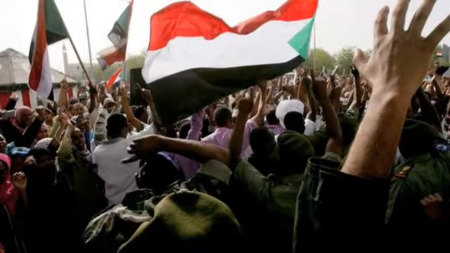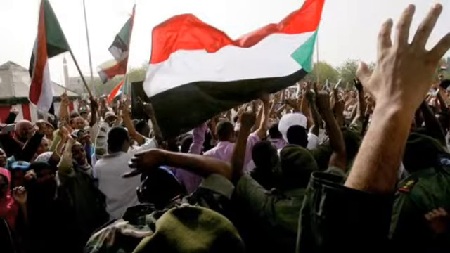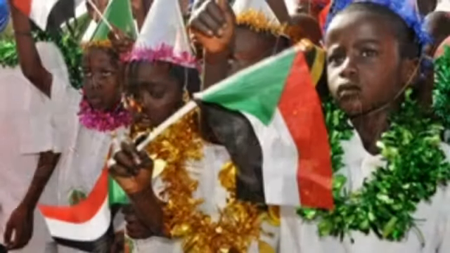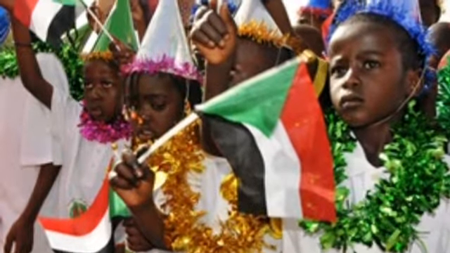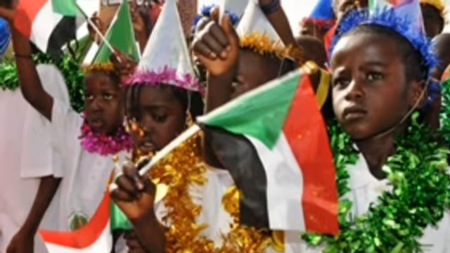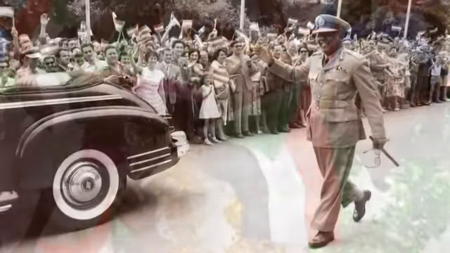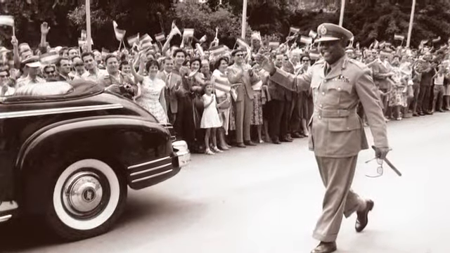After numerous crusades and rebellions, the British and Egyptians agreed to a 3-year troop removal period. After that, they gave independence and recognized Sudan as its own country on January 1st, 1956. The new government was short-lived.